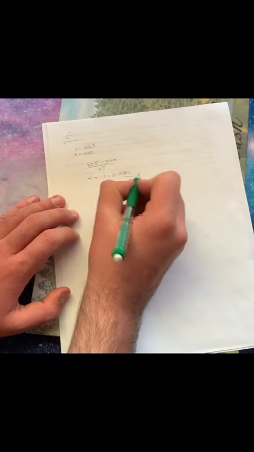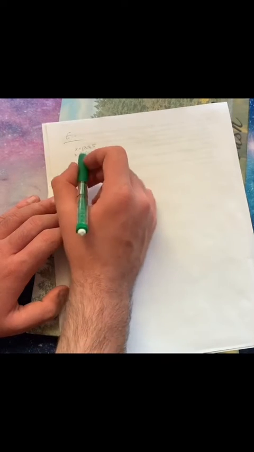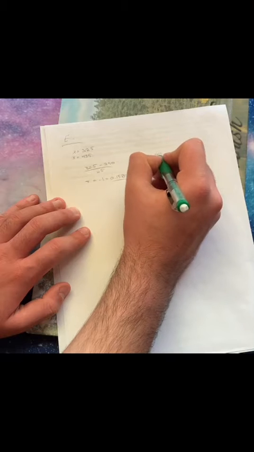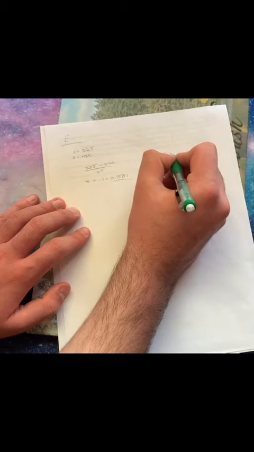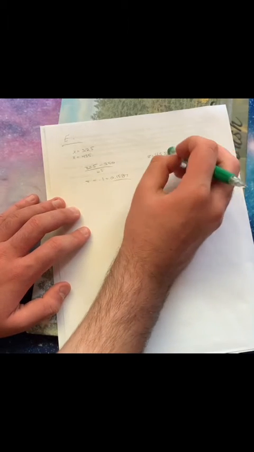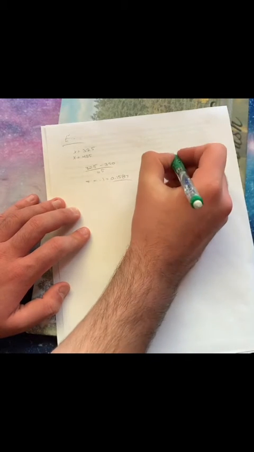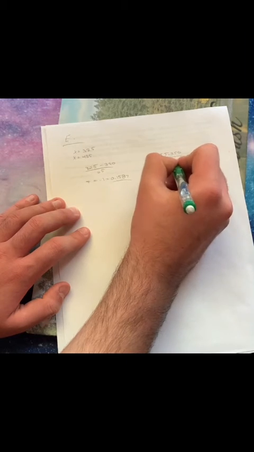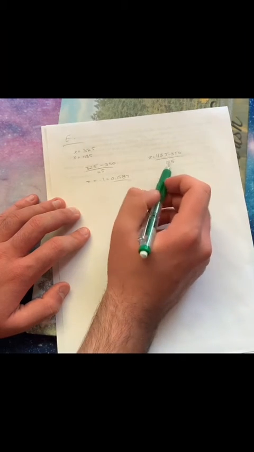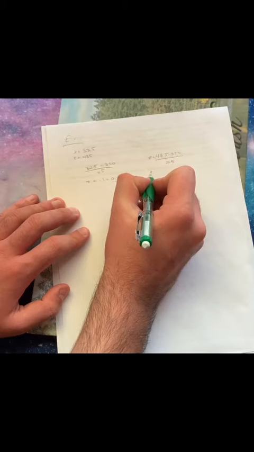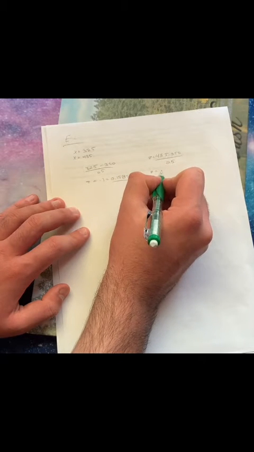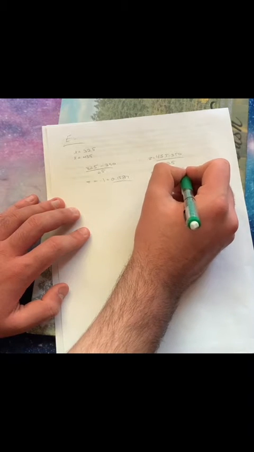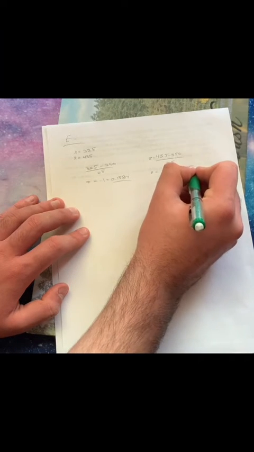All right, so that's our z value for an x of 325. Now for this, x minus 350 divided by 25. Again, it's the x minus the mu divided by sigma. That's going to give us a z of 3.5, which corresponds to 0.9997.